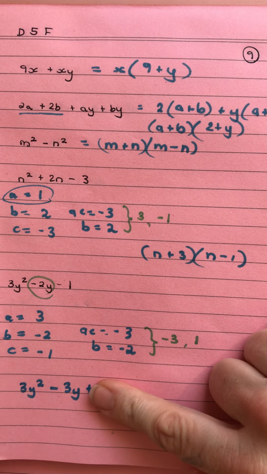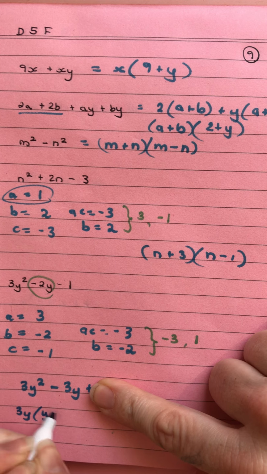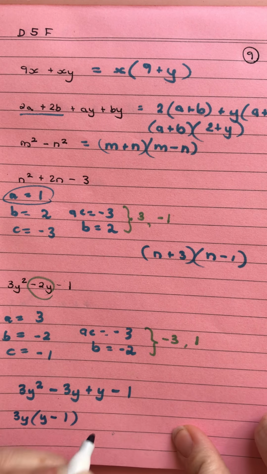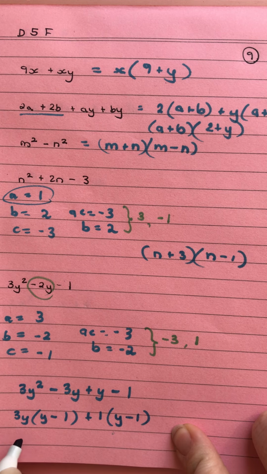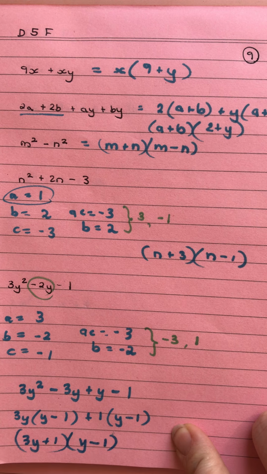Now we look at the first two terms. They have a common factor of 3y outside of y take 1. Plus here we've got a common factor of 1, y take 1. So we're then able to write 3y plus 1 in one bracket and y take 1 in the other bracket.